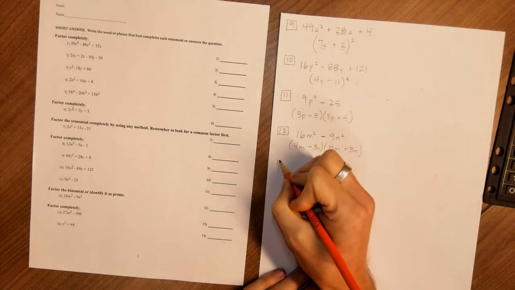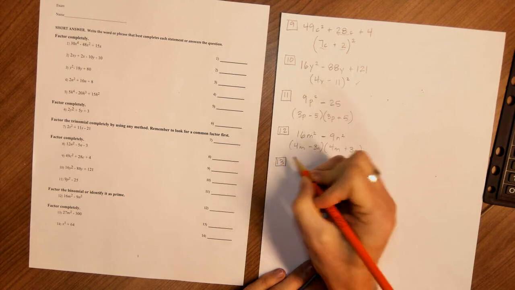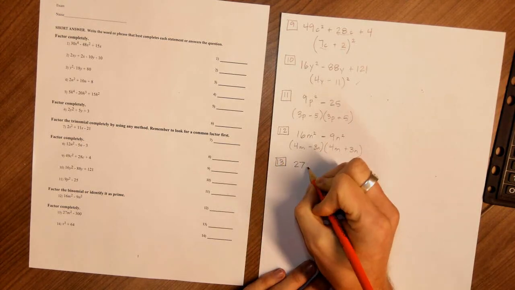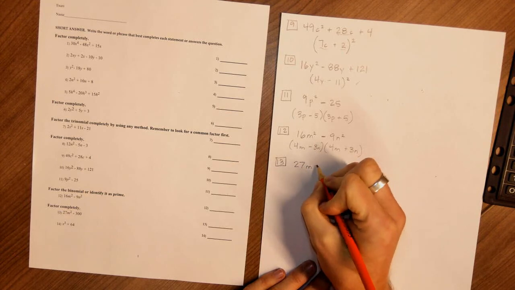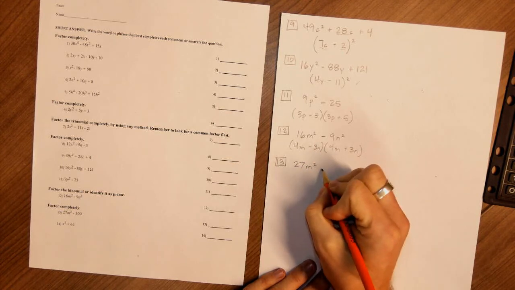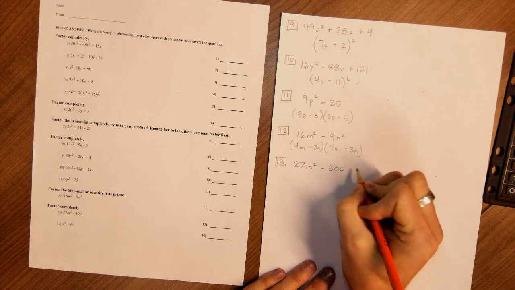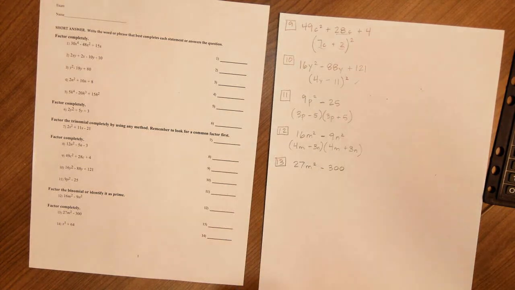All right, number 13. We have 27m to the second minus 300, right? And this one's doable.